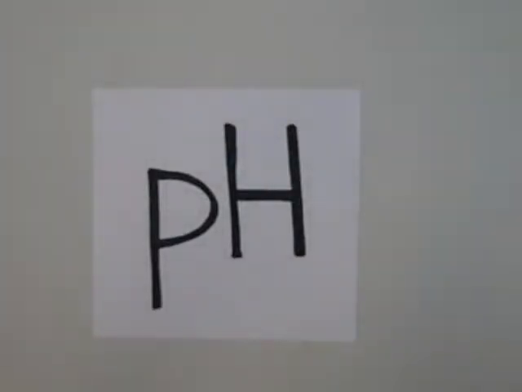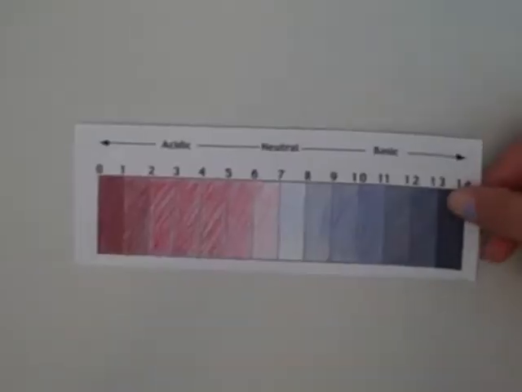Today we're going to be talking about pH. pH is a measure of the concentration of hydrogen ions in a solution. Essentially, it measures how basic or acidic a solution is on a scale from 0 to 14.